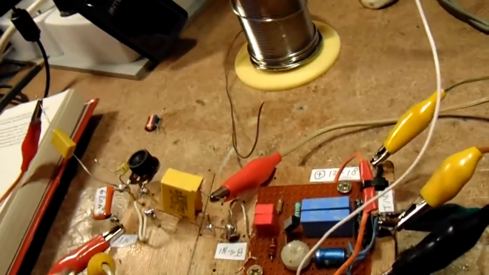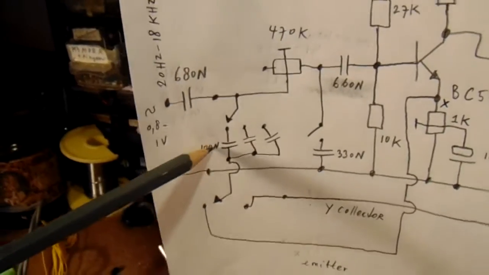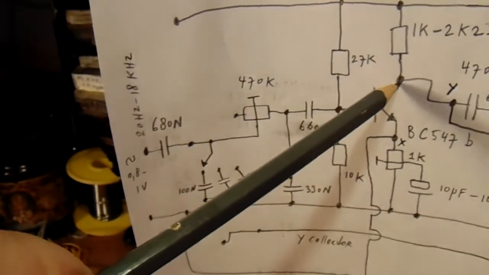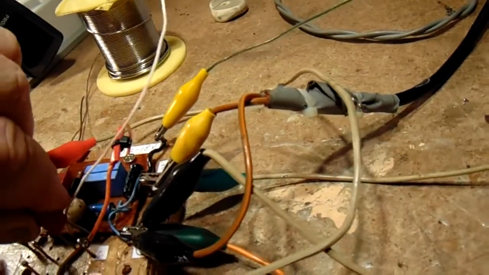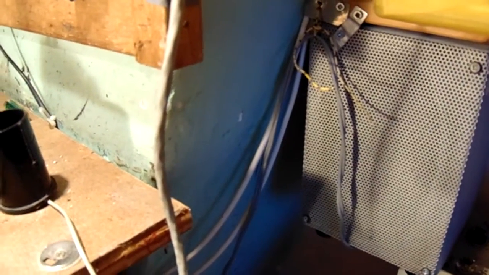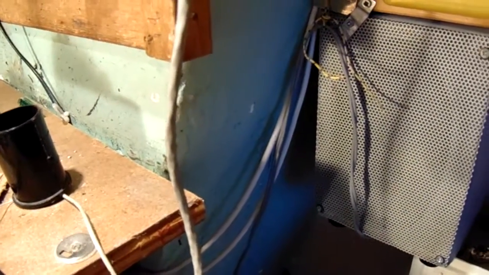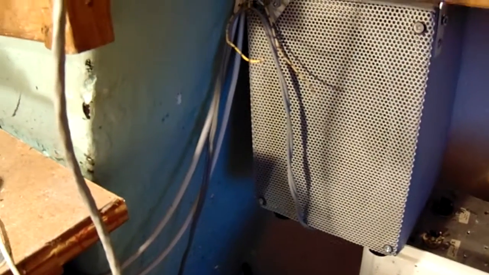Let me make that connection. I make that connection now. I connect it now, this cap, 100 nanofarad cap, to the collector, here, to this location. You can hear the difference. Now I connect the cap. Now I disconnect the 330 nanofarad cap.